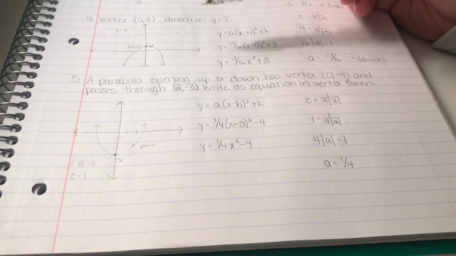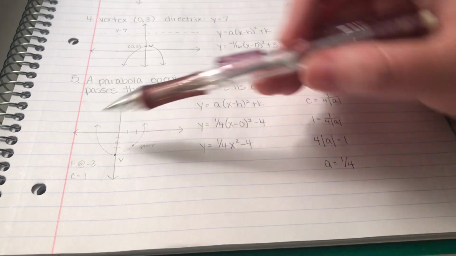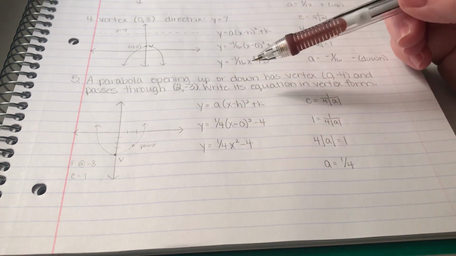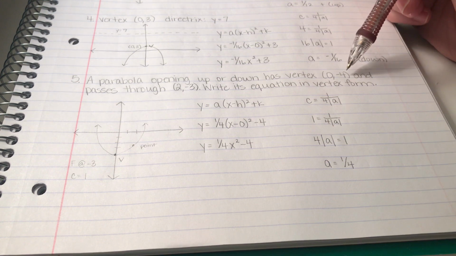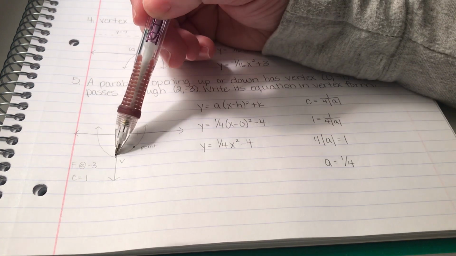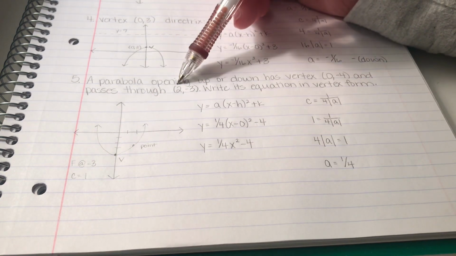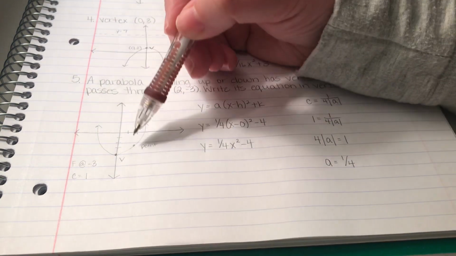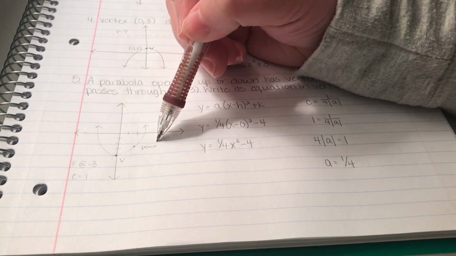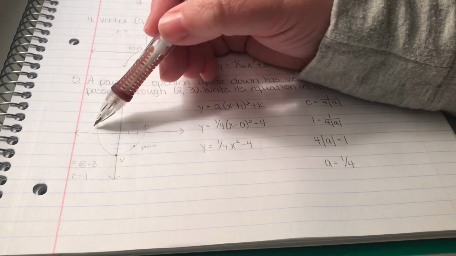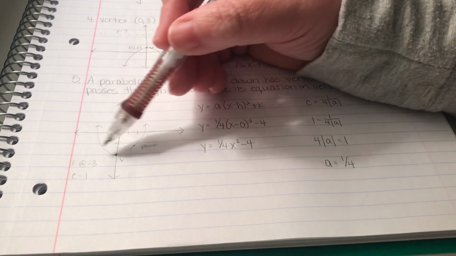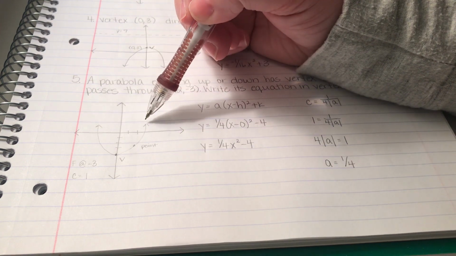So once again, our best option here is to sketch out our parabola. We start with the same thing: we have our vertex (0, -4). I've labeled my vertex here (0, -4), and it says it passes through the point (2, -3). I drew a smaller dot here and said this was a point that it passes through. But that actually gave me the direction the parabola opens, correct?